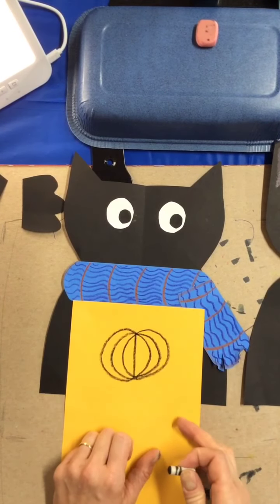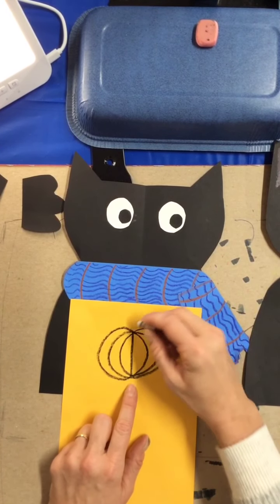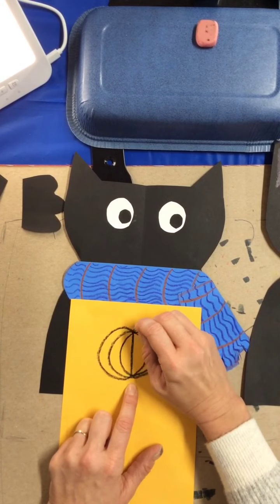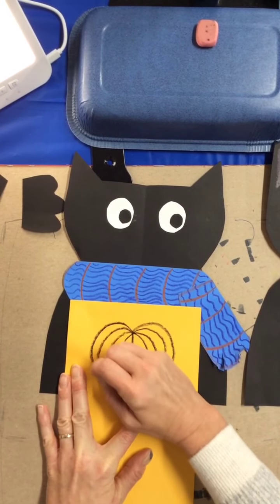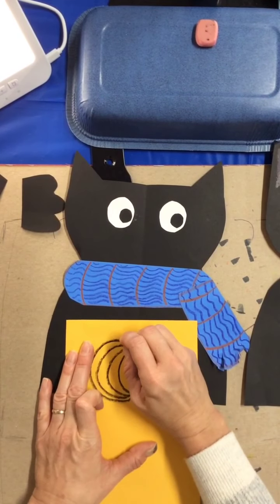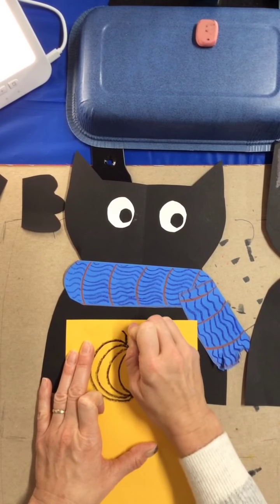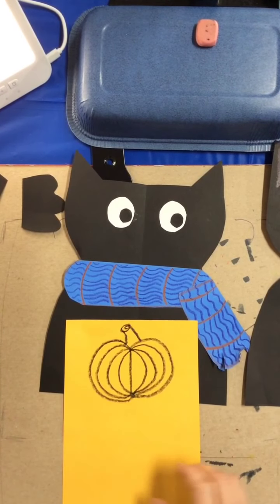I'm gonna see if that's big enough. Yeah, maybe I'll add one more rib. Ooh, this looks like a good pumpkin. And now my stem. There, very cute.